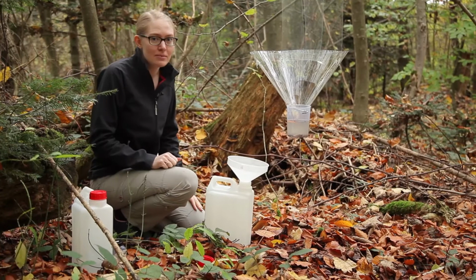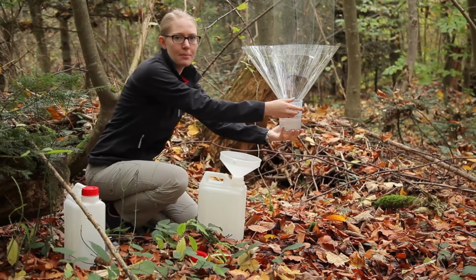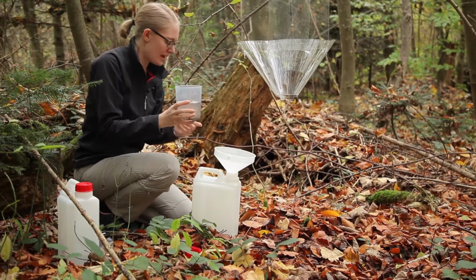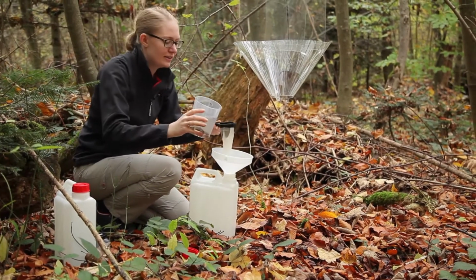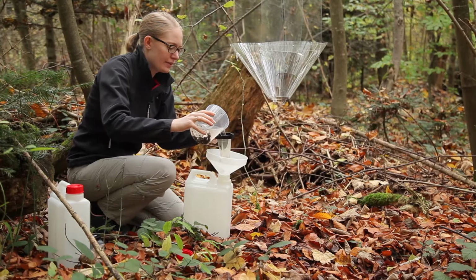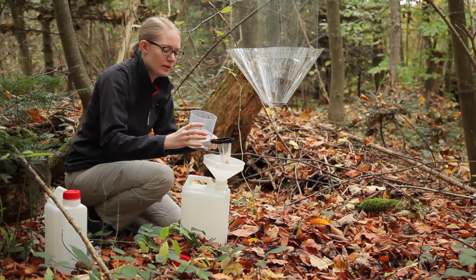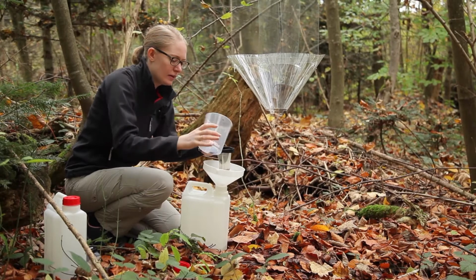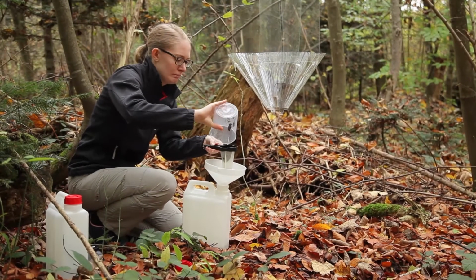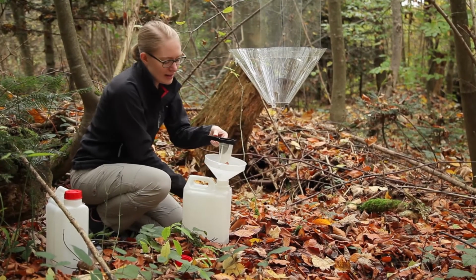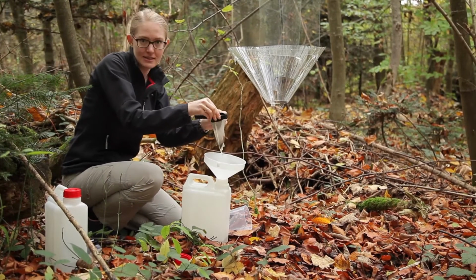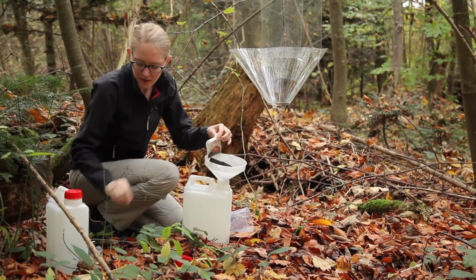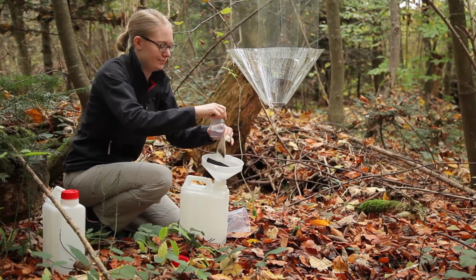When I empty a trap, I take the cup with the collected insect sample and pour it through a tea filter. Like this, I have the sample in this tea filter that I can take with me and put it into alcohol.